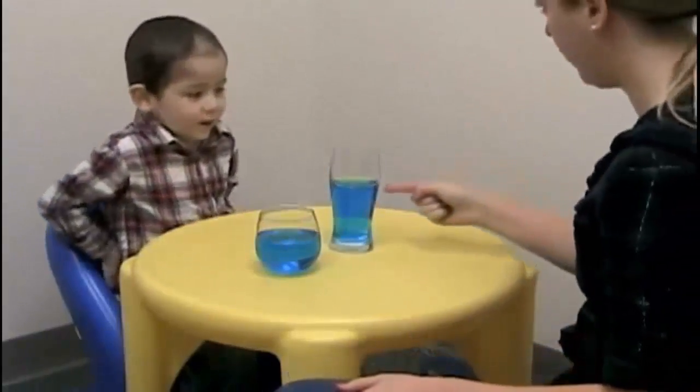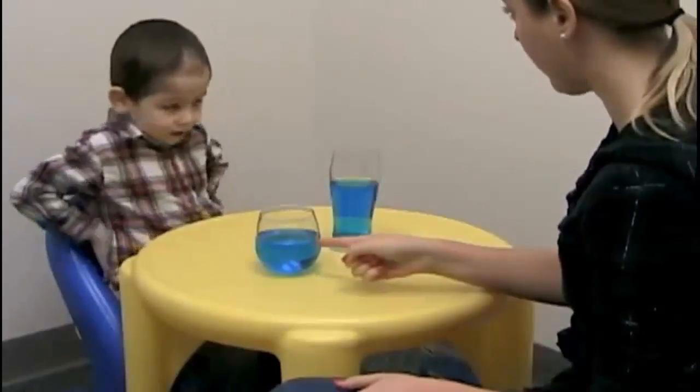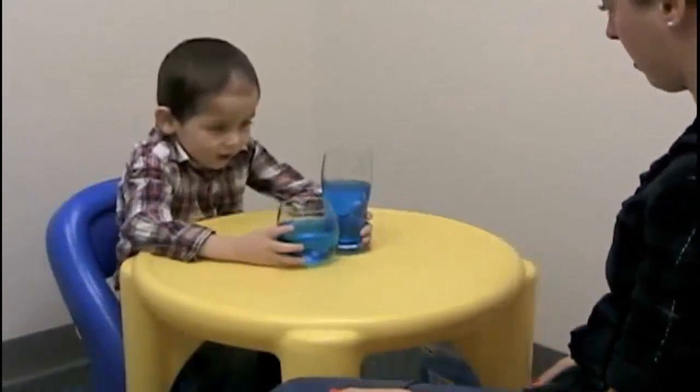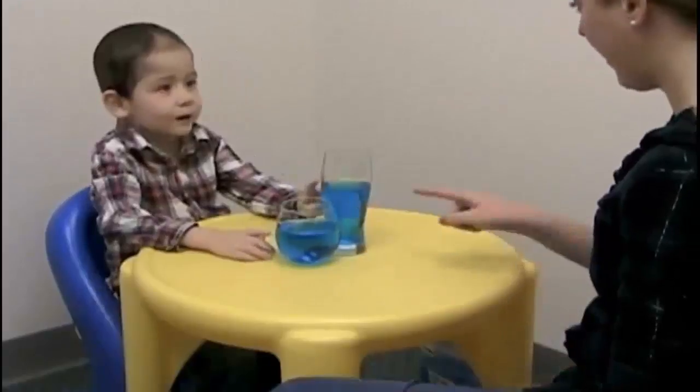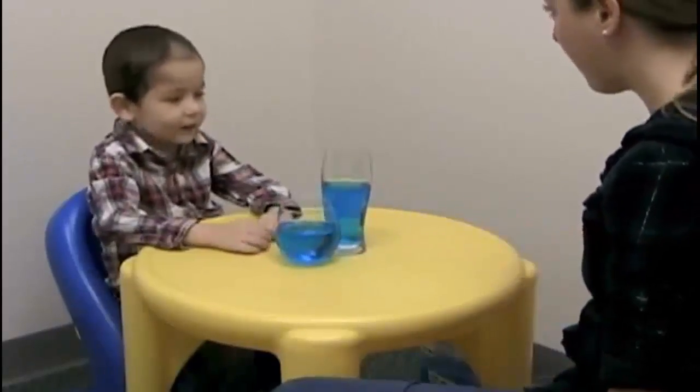Now, does this glass have more water? Does this glass have more water, or are they the same? Has more water. This one has more water? Yeah. Can you tell me why?